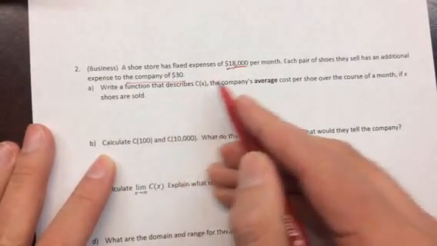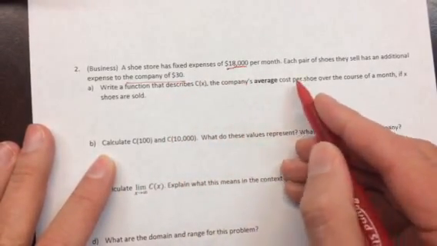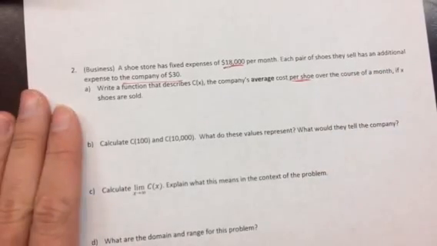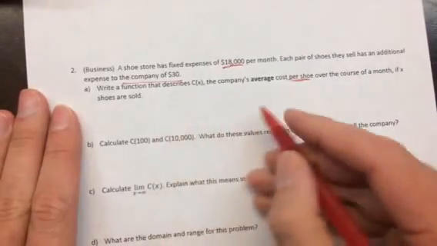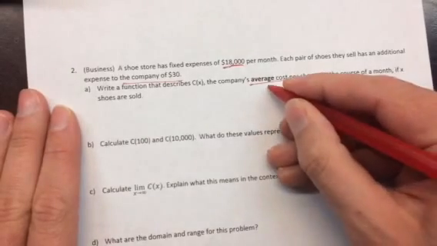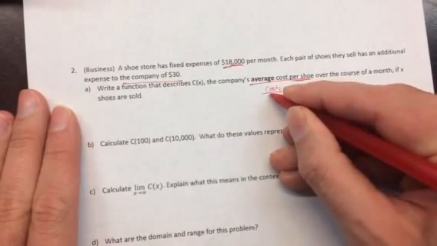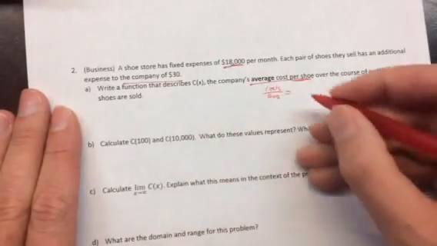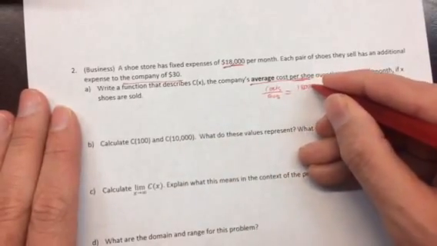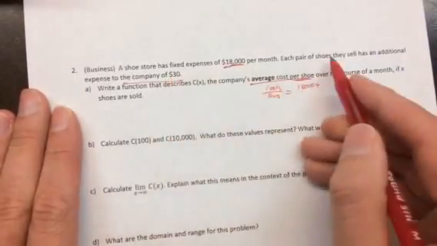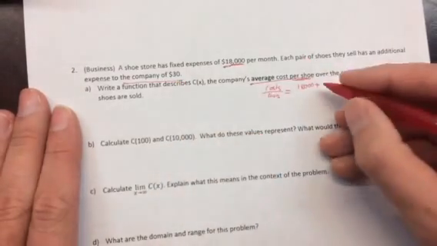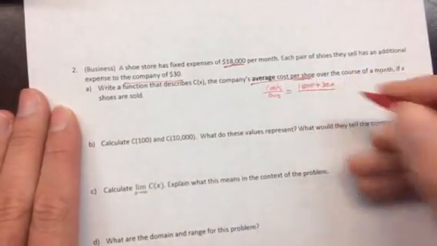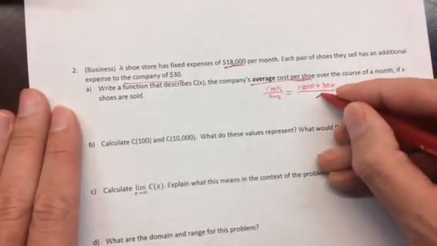Write a function c of x, the company's average cost per shoe over the course of a month if x shoes are sold. So, the average cost per shoe is the total costs divided by shoes. And the costs are, well, there's $18,000 plus each pair of shoes they sell is going to cost them $30, so it's $30 times x, divided by the total number of shoes, which is x.